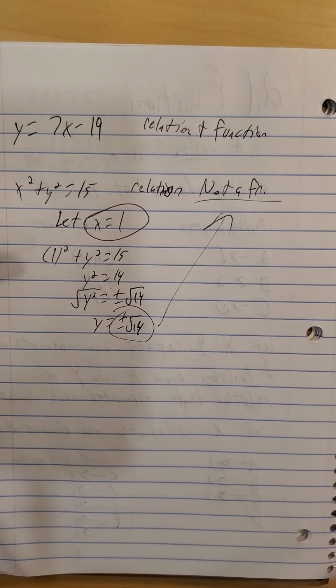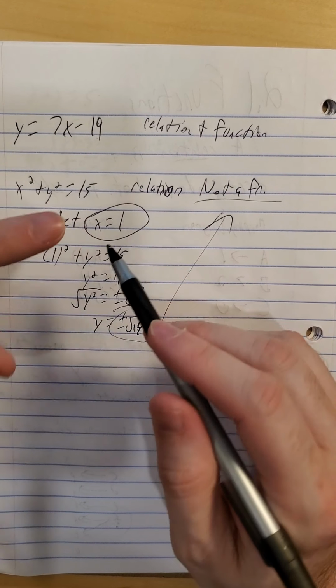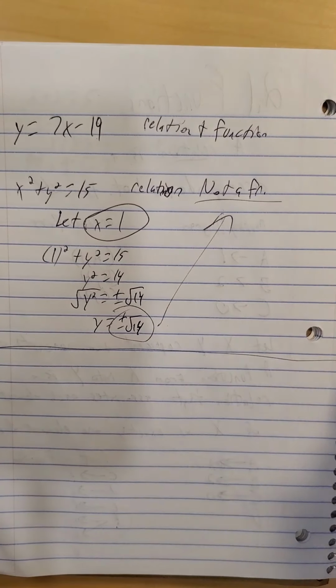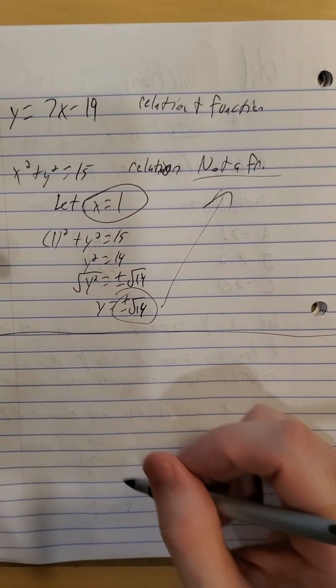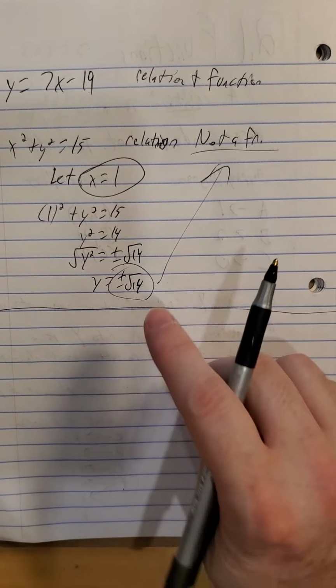So you just have to show me that. There could be a million examples. You only have to show me one of them to show that it is not a function. So if it says prove that it's not a function, this is how you prove it. Pick an x, show that it has two y's, or whatever your input and output variables are.